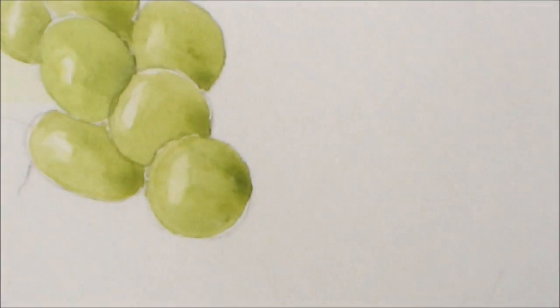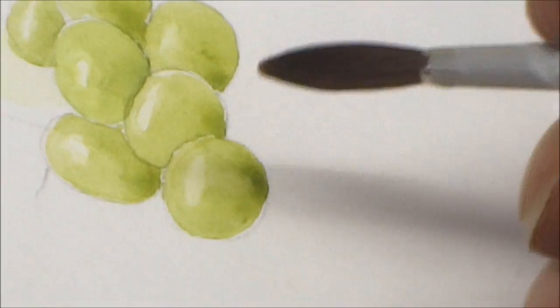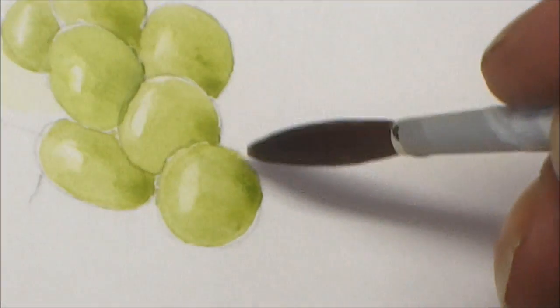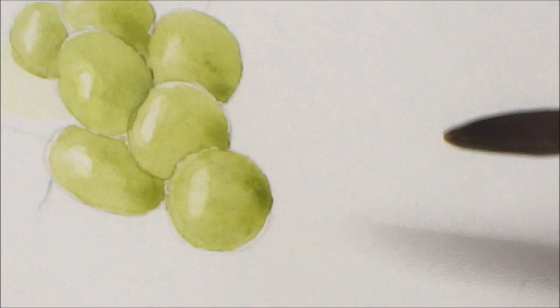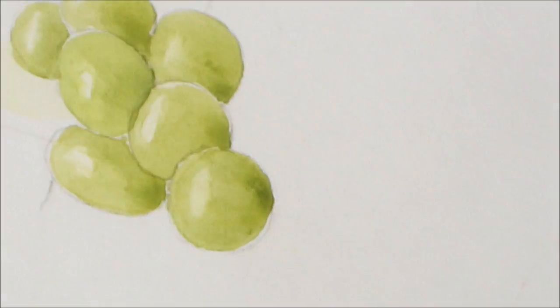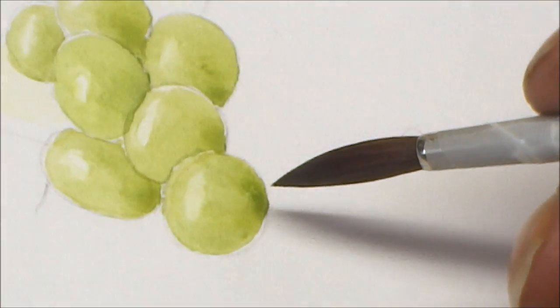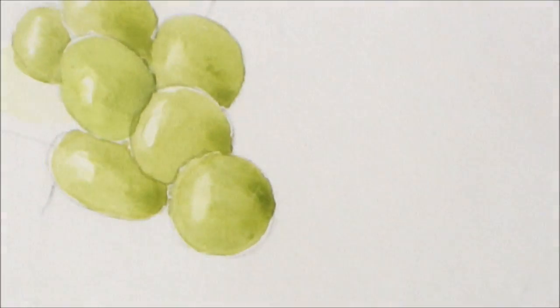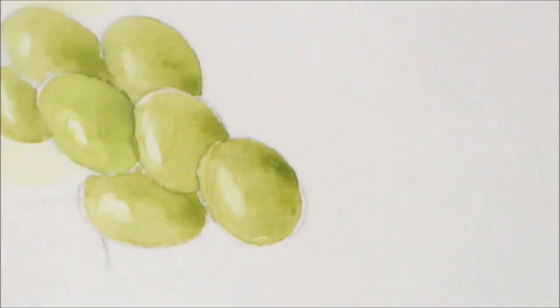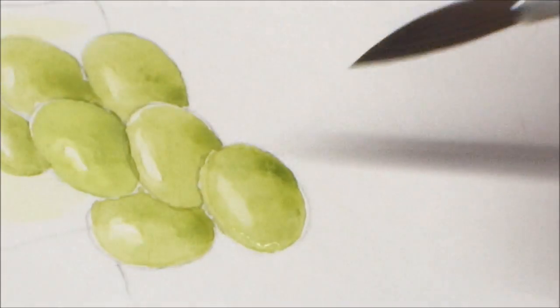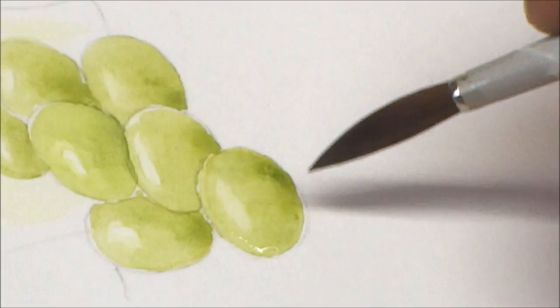I need a little bit more water on there to make that work just here. Mustn't touch the actual paper. Right, now I will just settle back and allow gravity to do its thing once more, and then I'm going to come back and play with another grape.